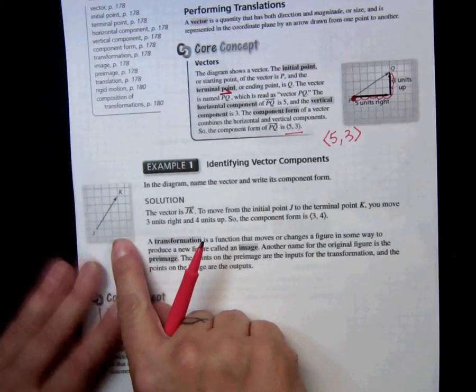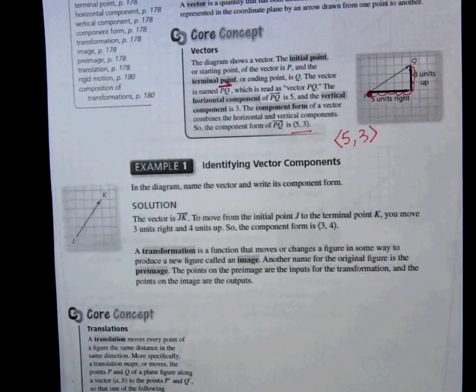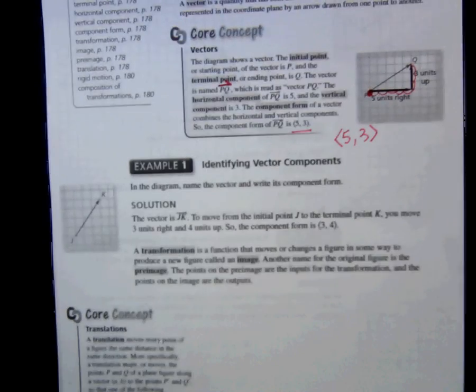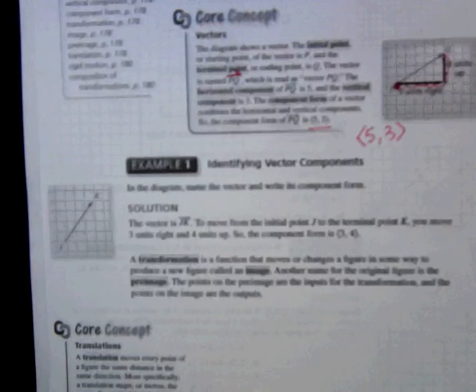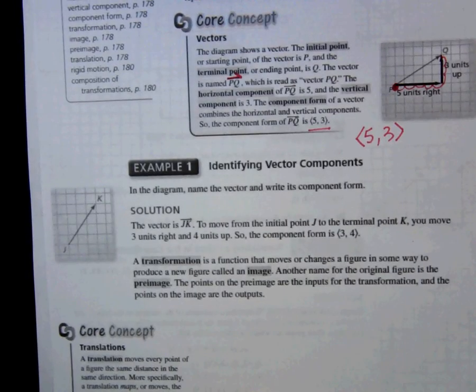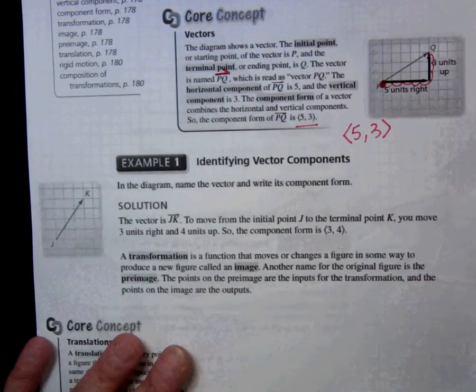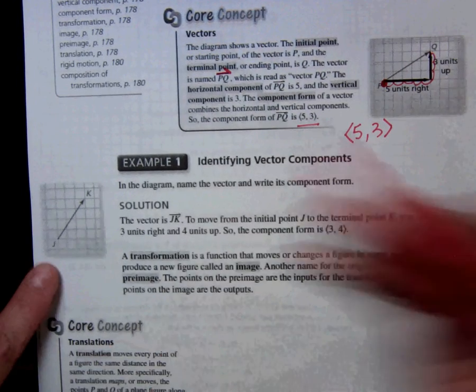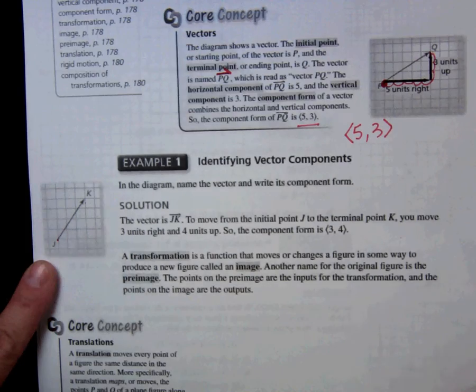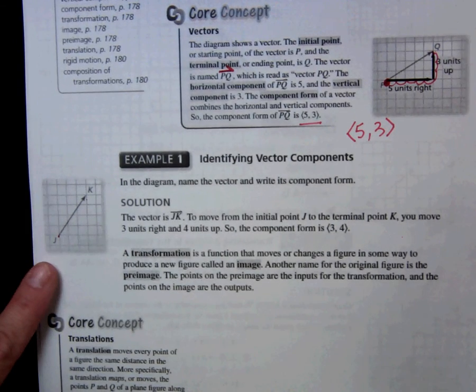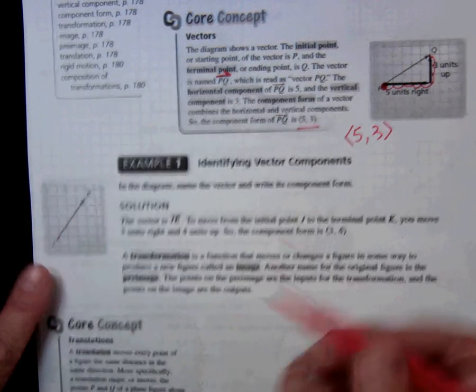This one over here, we would name vector JK. Let me scoot it in some. We name this vector JK. Our initial point is J, and our terminal point is K. To get from J to K, how many are we going over?